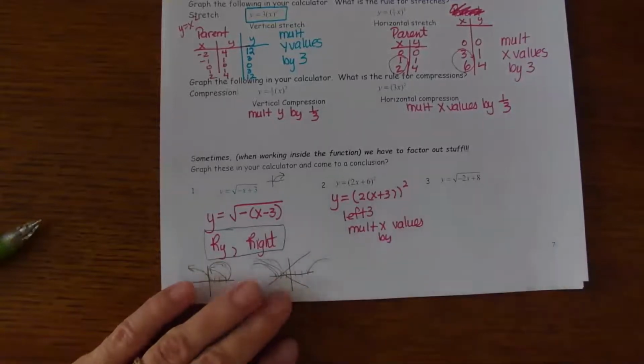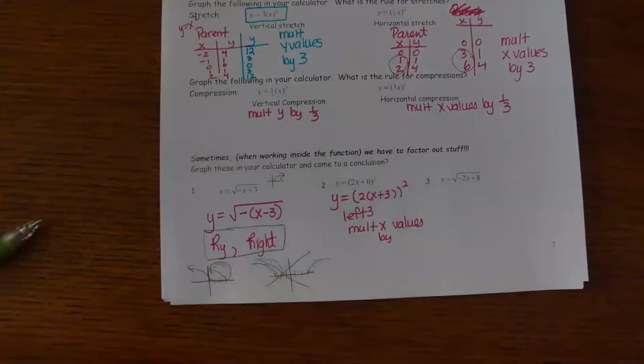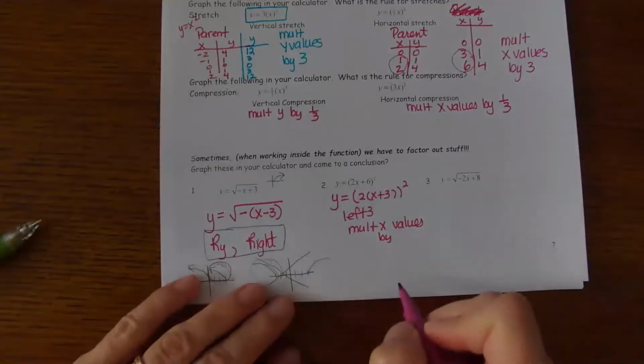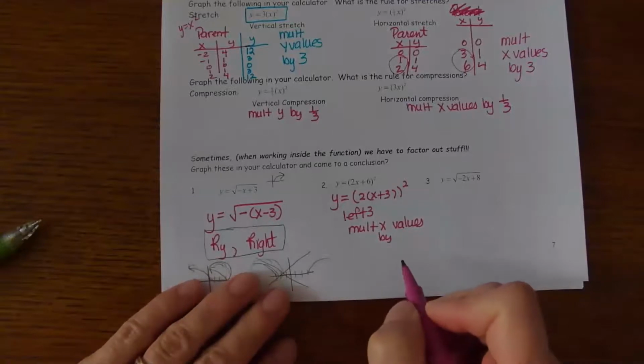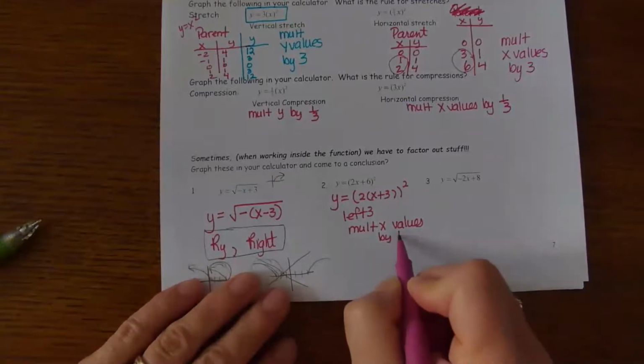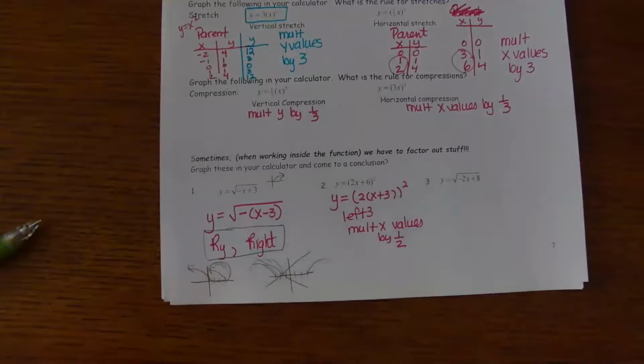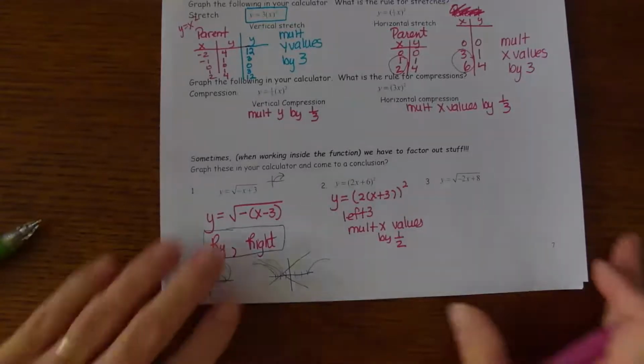What do we multiply X values by? It's inside, so it's not what you think. So we don't multiply them by 2, we multiply them by 1/2. So your X values are half as big, right? That's why that's called a horizontal compression. You're kind of squeezing it down.